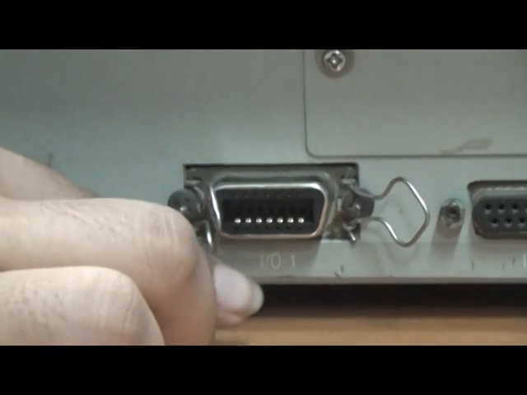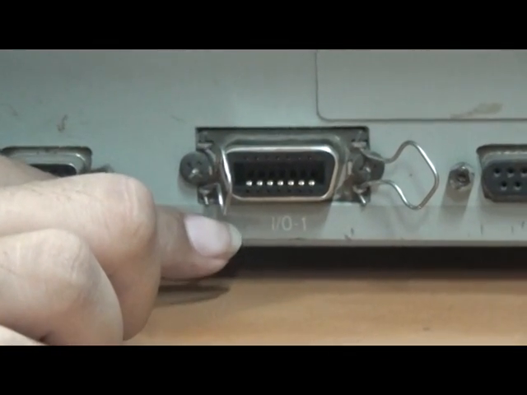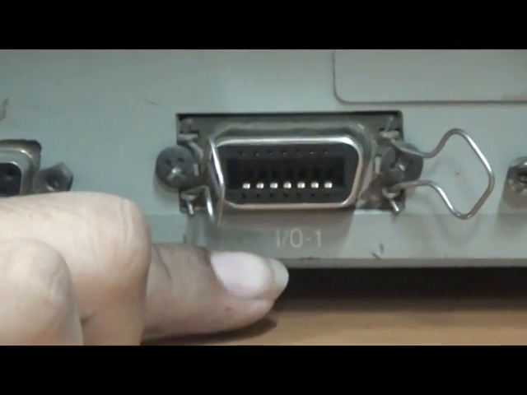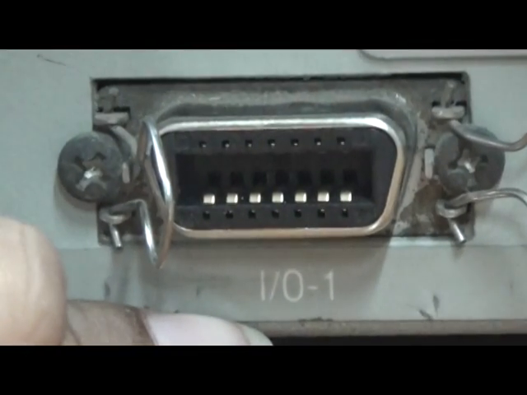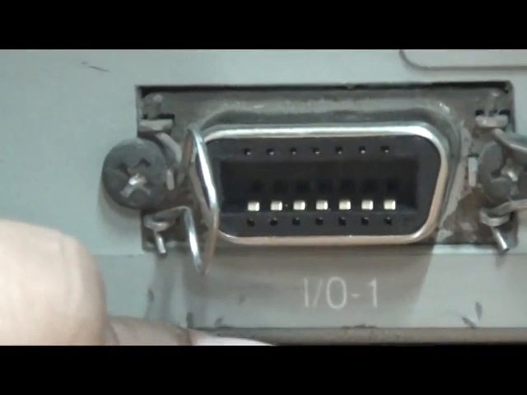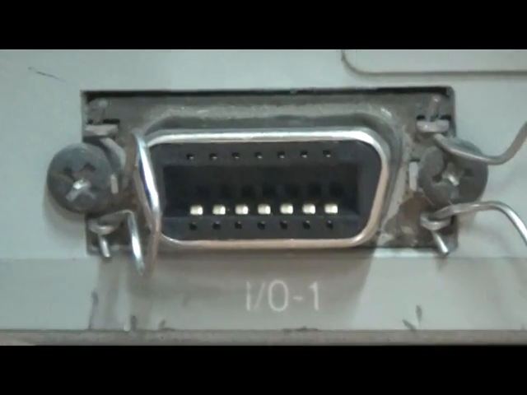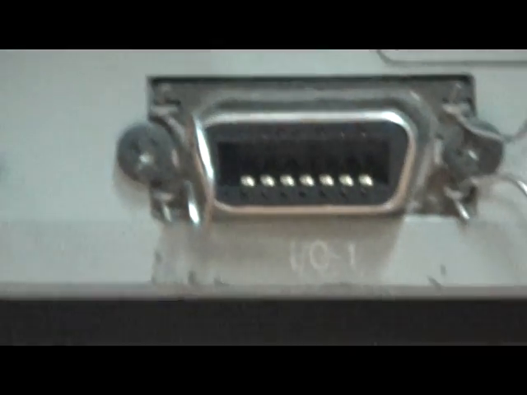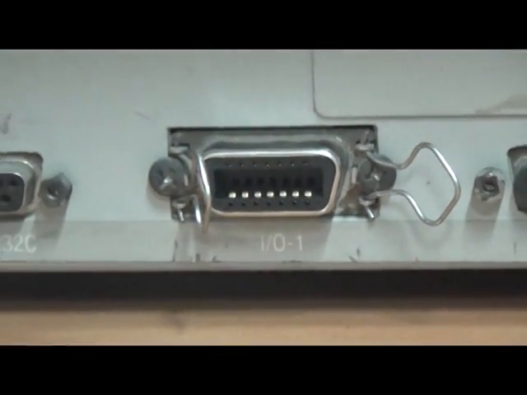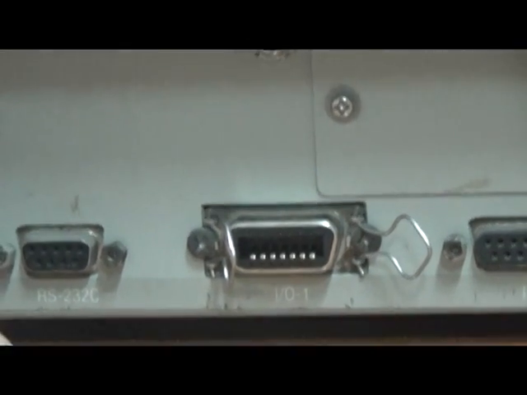Second is the attachment connector, that is IO1, input output first. This is the interface for connecting the optional auto sample changer or cell positioner accessories.